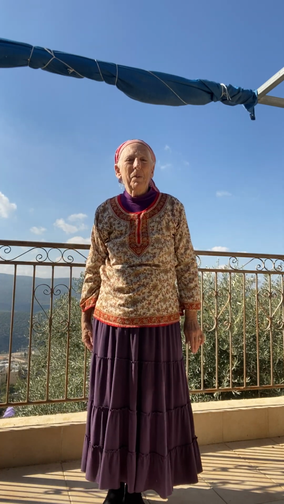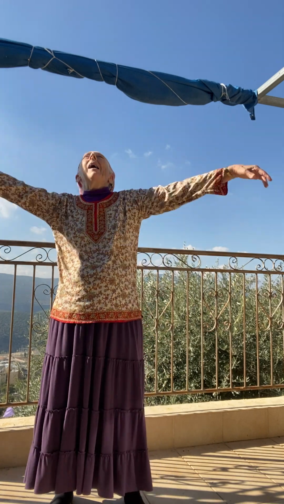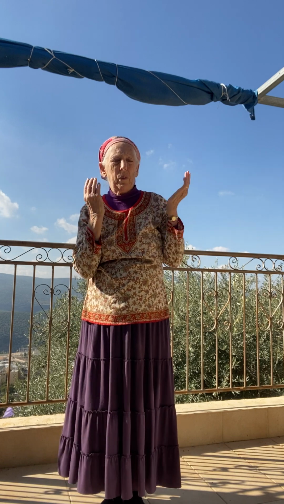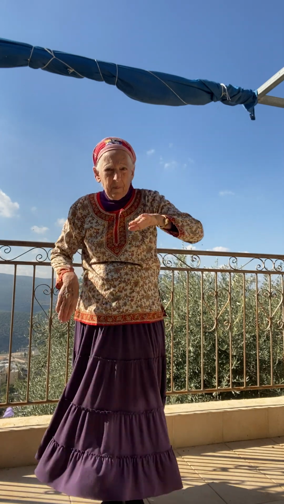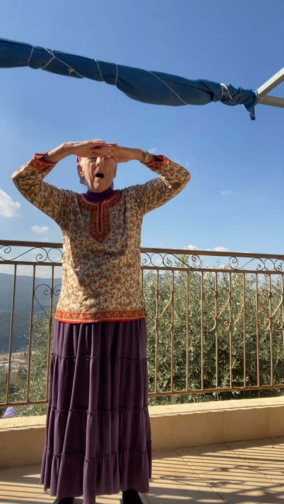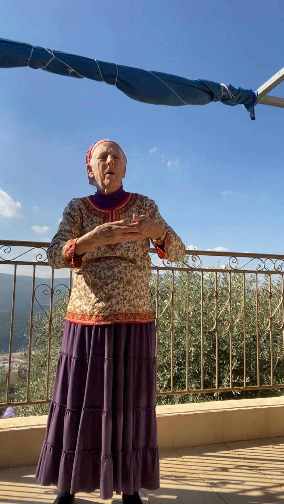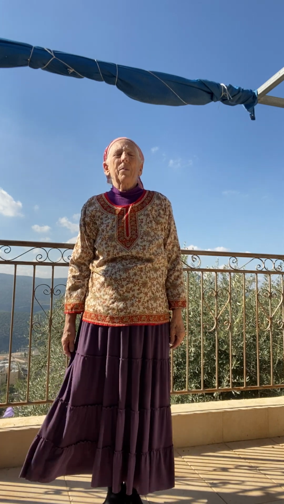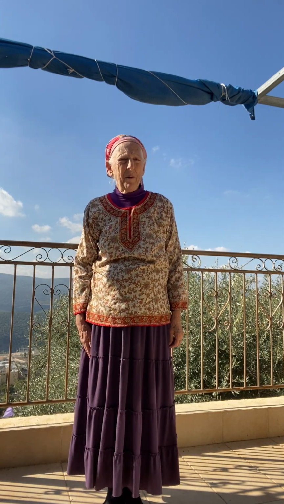Going back up. And then the Aleph is between Hesed and Gevurah.